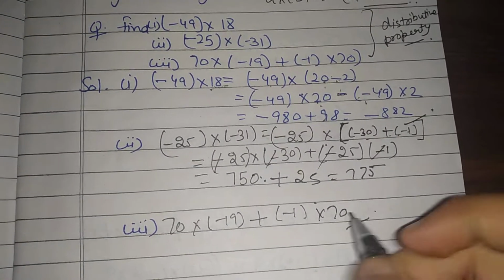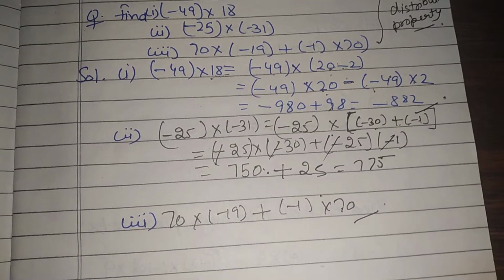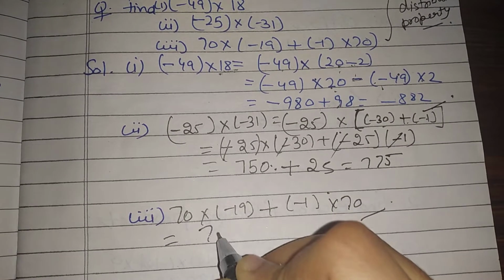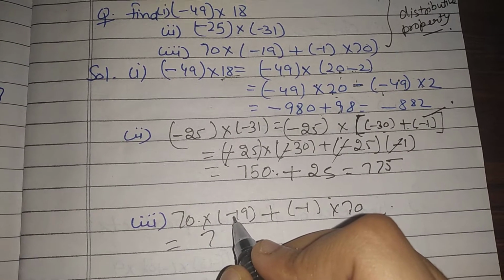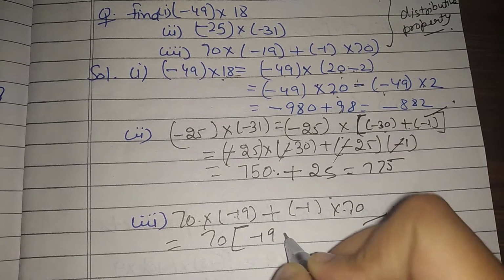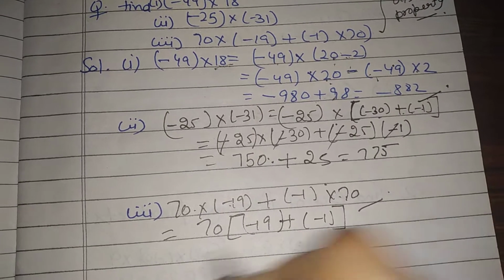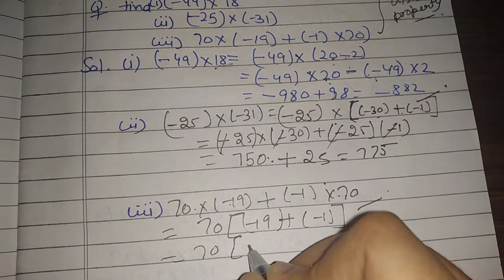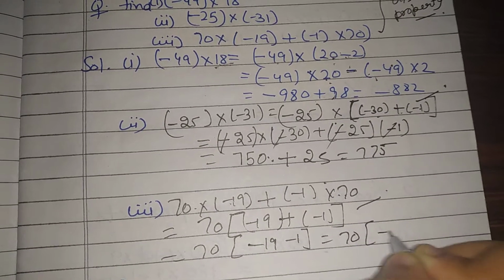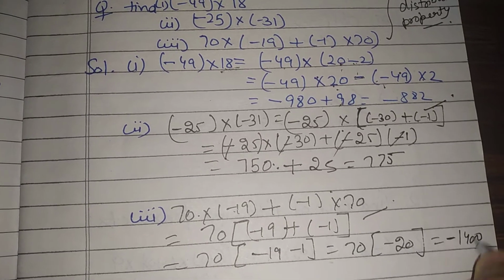Next part is 70 into minus 19 plus minus 1 into 70. So see, this is in the proper form of the distributive property. Now 70 into minus of 19, 70 common, minus 19 plus minus of 1, this is minus 19 and minus 1, 70 into minus of 20, this will become minus of 1400.